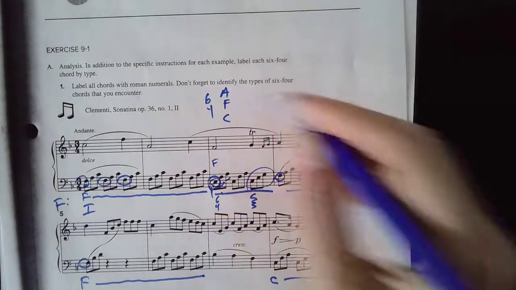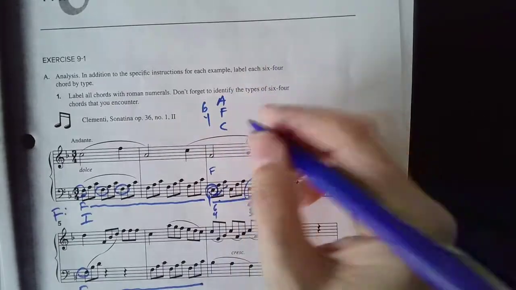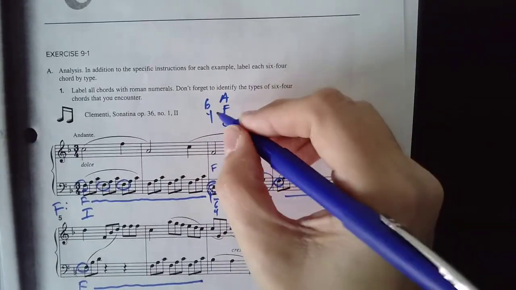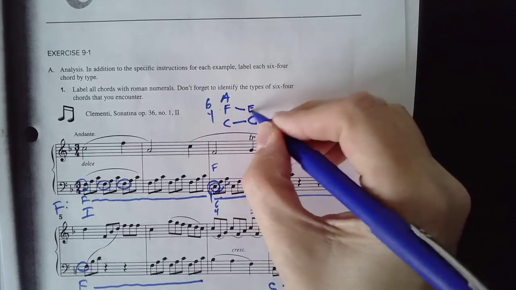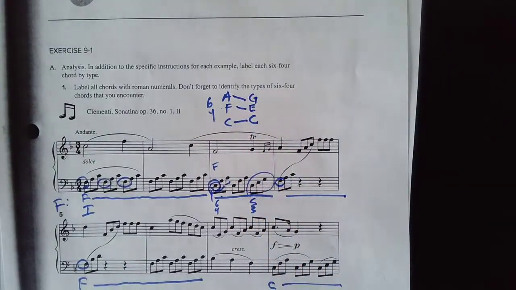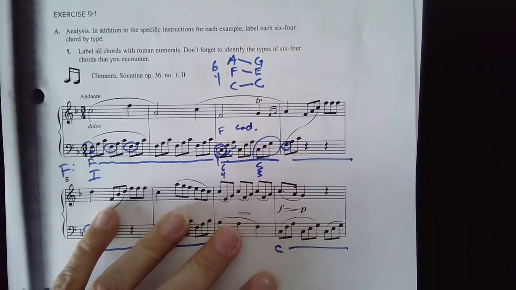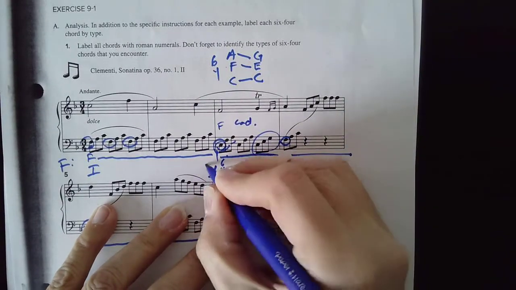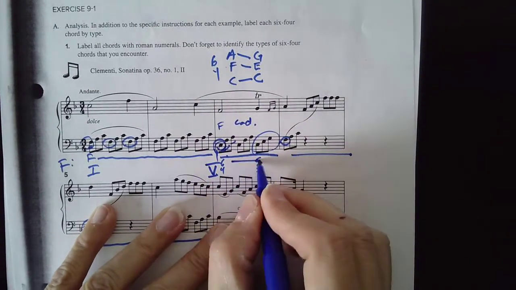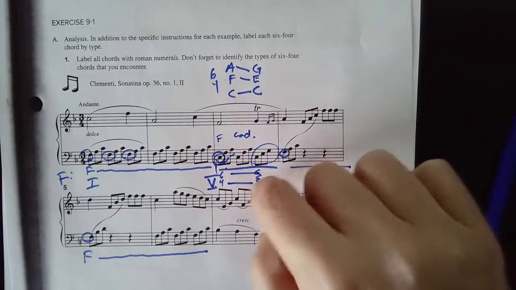So we're going to see this as CFA. The C sustains. The F goes to E. The A goes to G. So it's like this. There's a C. There's the 4th F. The 6th A. The 4th and 6th, the step down to 3 and 5. Okay. This is a cadential 6/4. And we're going to analyze this as this whole thing is a 5 chord with embellishing notes taking us here.